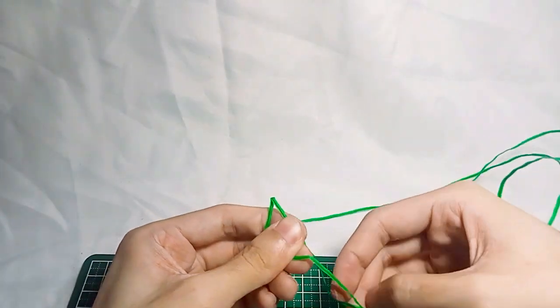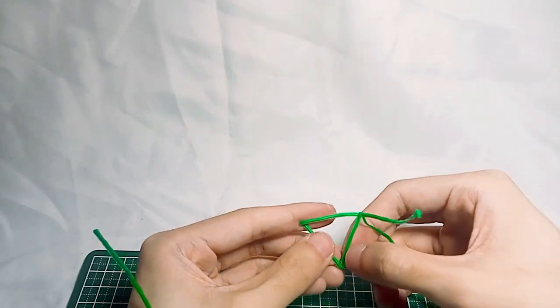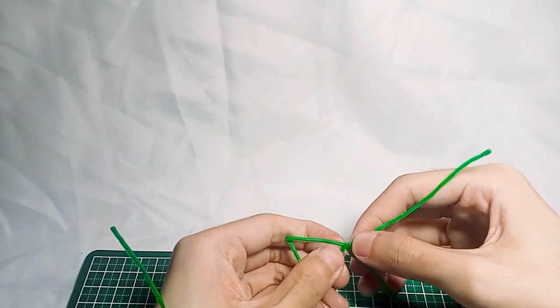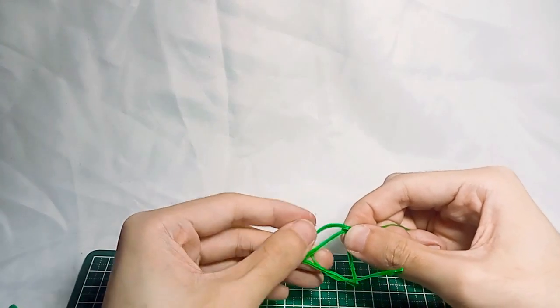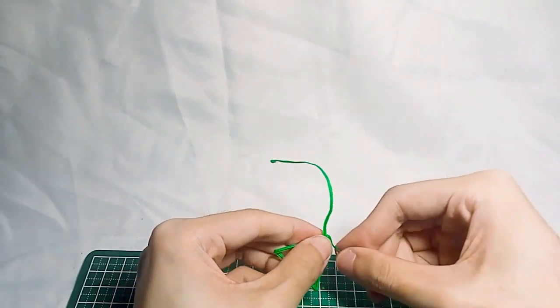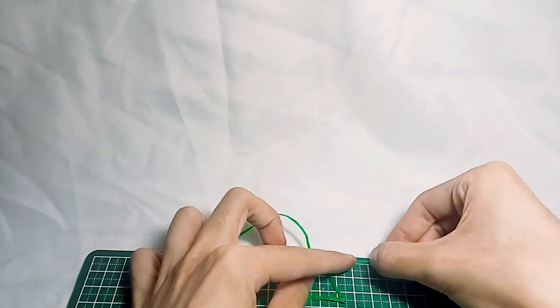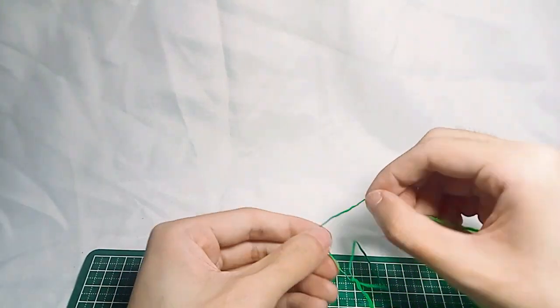Once you have your starting segments, form the first triangle and twist the wire around to lock the shape into place. Twist and thread through both ends to lock the first triangle. Then proceed to measure 3 cm segments for the next triangles.